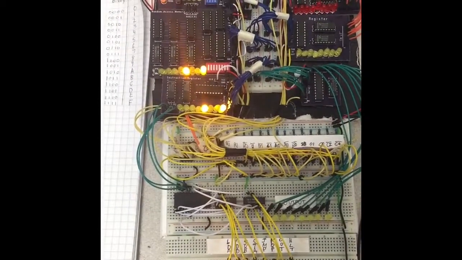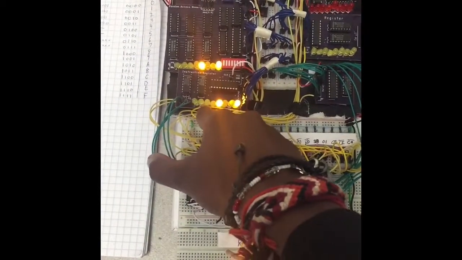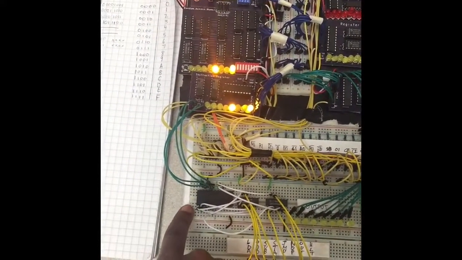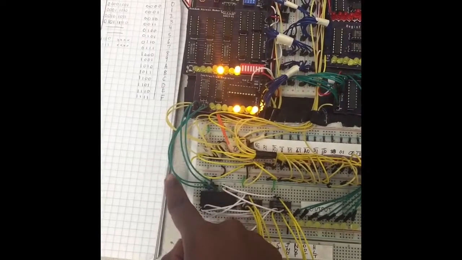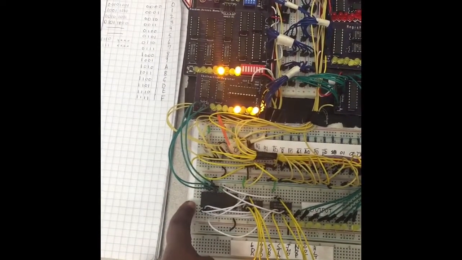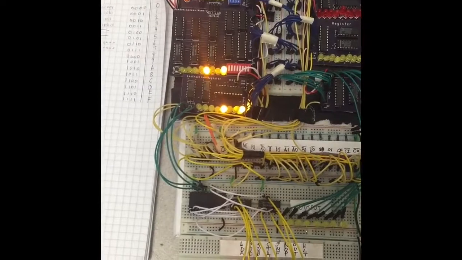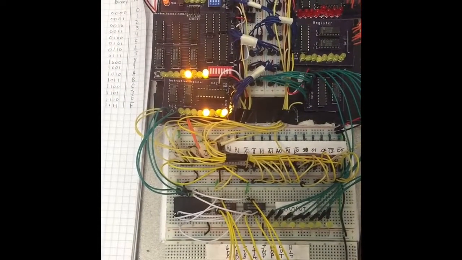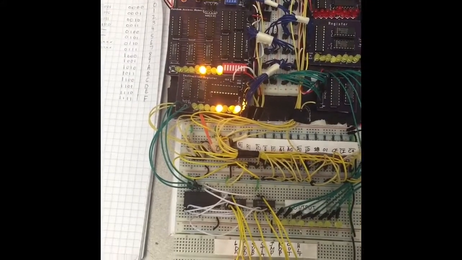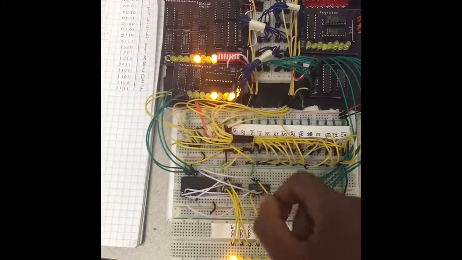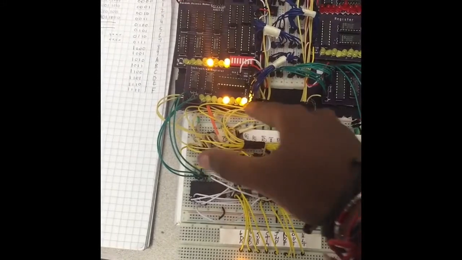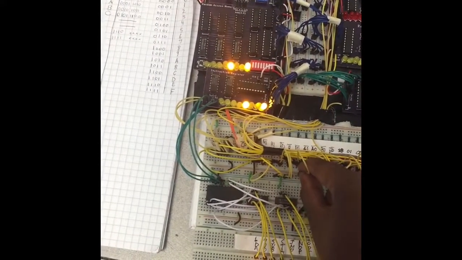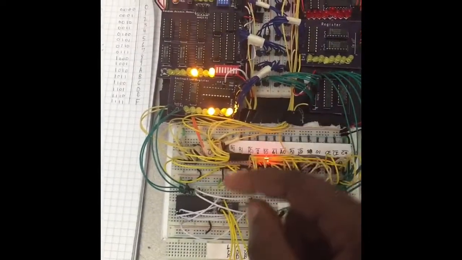So since the first instruction is LDA, since they're all zeros, you can see down here, after the contents of the instruction register are outputted to this decoder, it determines which instruction is going to be executed. So right now, the LED indicating LDA is lit up. So now, we're going to send this address back to memory. So we're going to make the output high for the instruction register.